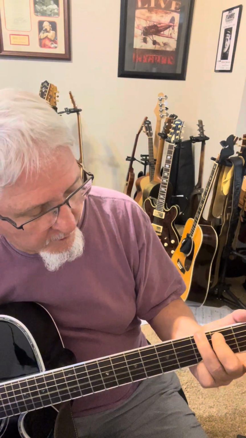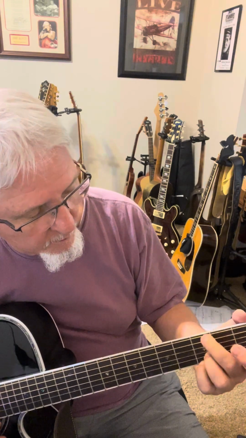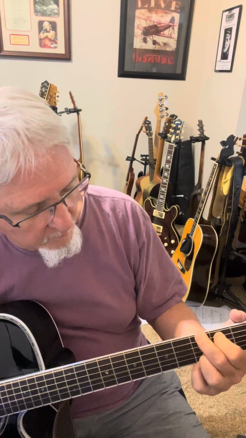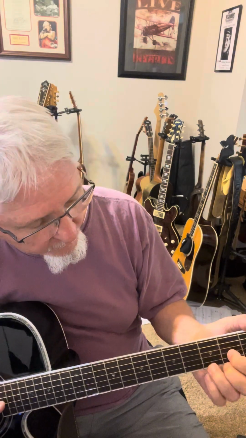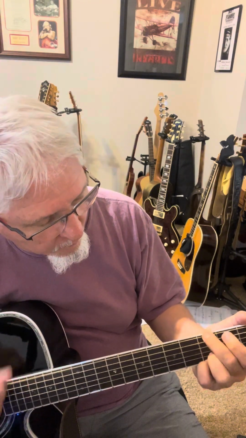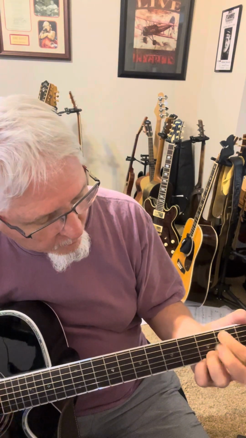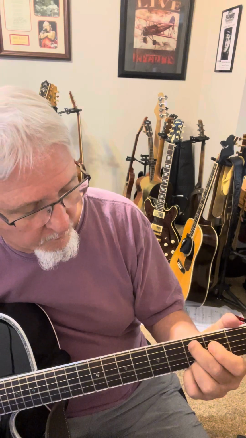That B note turns into a D note, which is part of the scale. And there's an advantage to playing that. We looked at it in class the other day. Start on the D. So a lot of songs have that little riff in it.